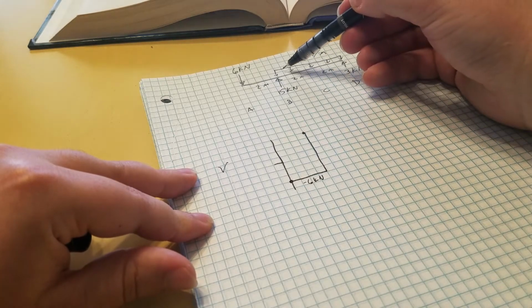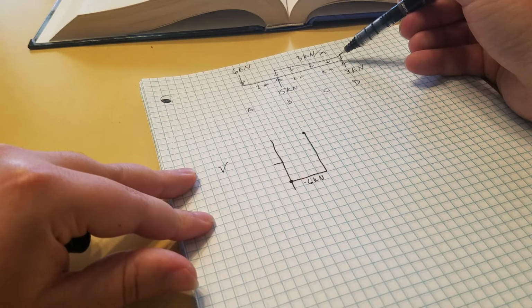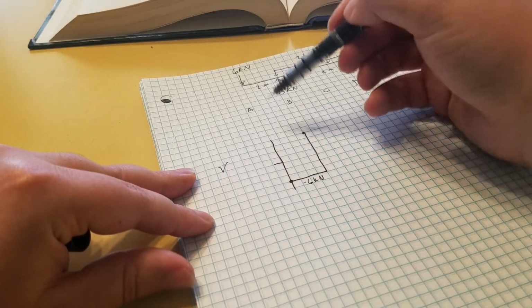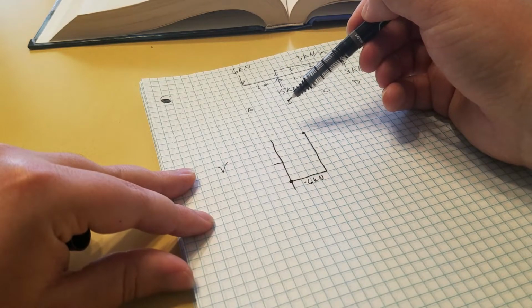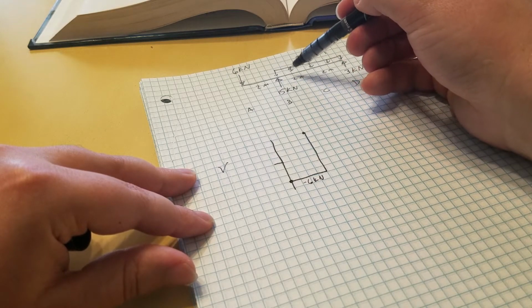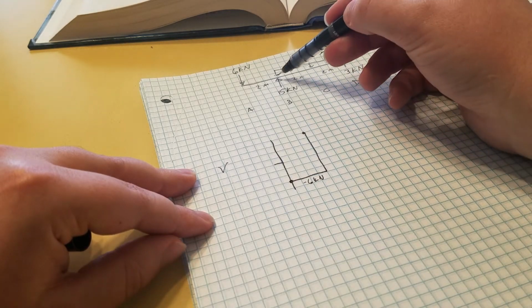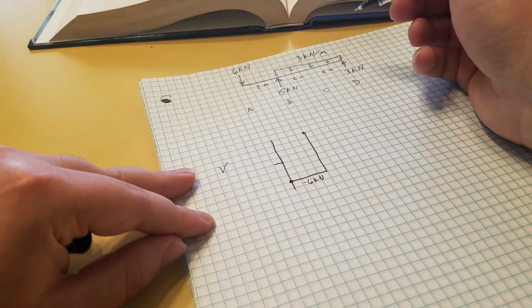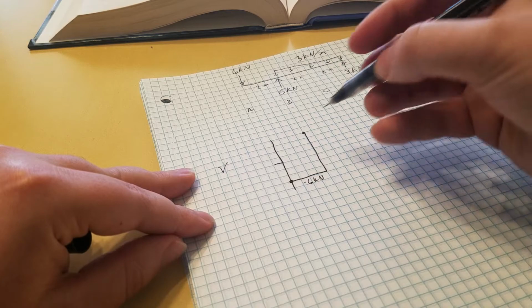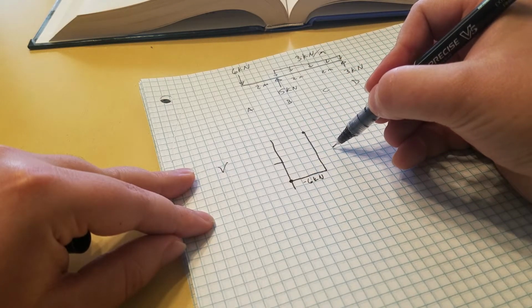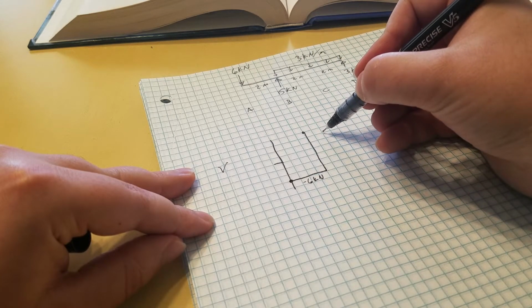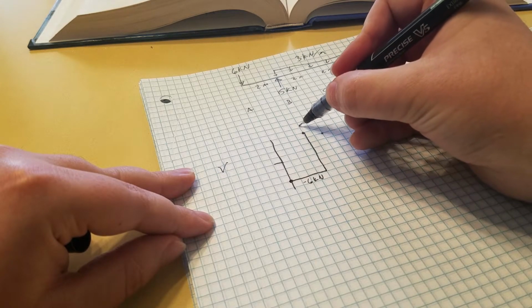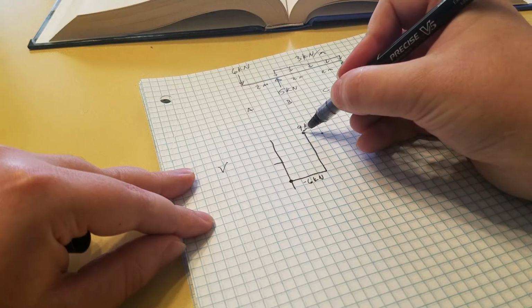Now I have a distributed load. And so the distributed load is constantly adding shear force into the beam. So for every meter that you travel, you get 3 kilonewtons down. So if this is 1 meter, I'm going to subtract 3 from 9, which would be here. So this is 9 positive.